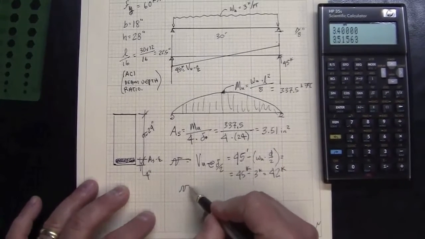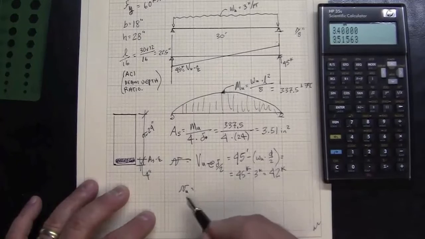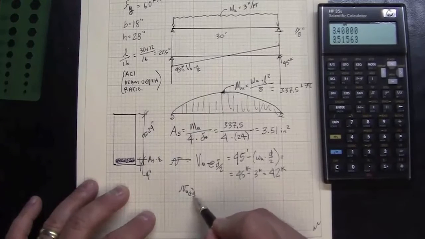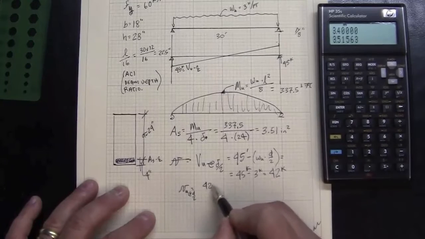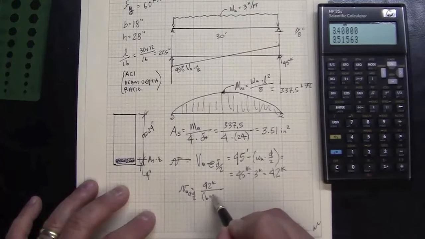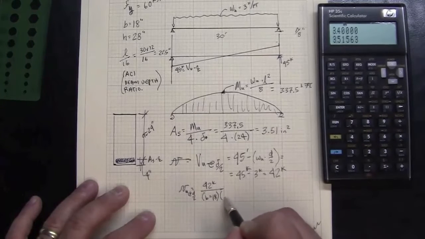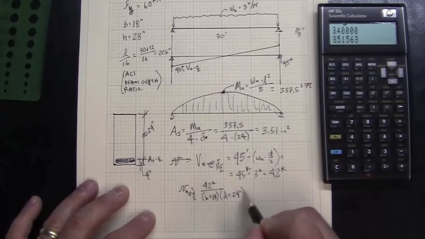And then the stress, little vu, at d over 2, would then be 42 kips divided by b of 18 inches and d of 24 inches.